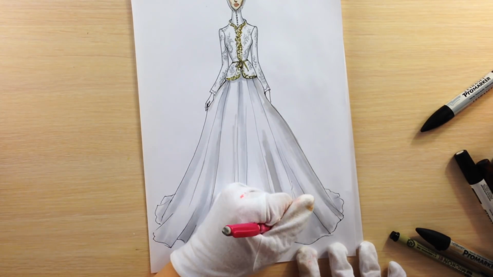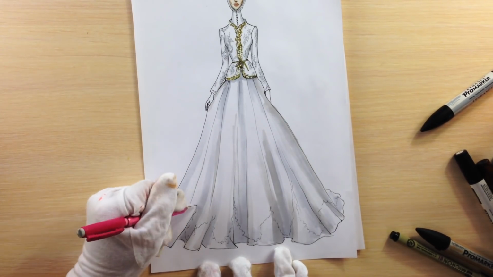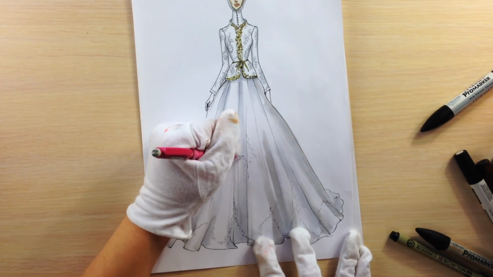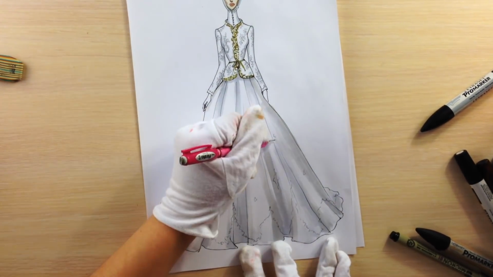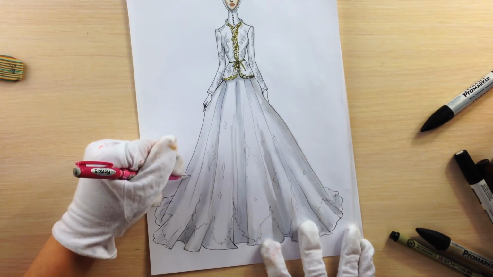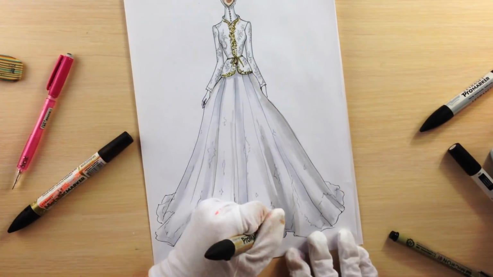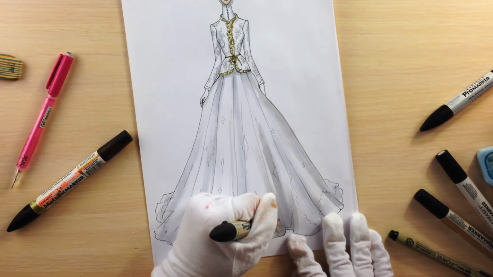And now I'm drawing that embroidery that is supposed to be golden. I want it to be like a fire, that is just, you know, burning on the bottom and has these pieces of flame just going up.